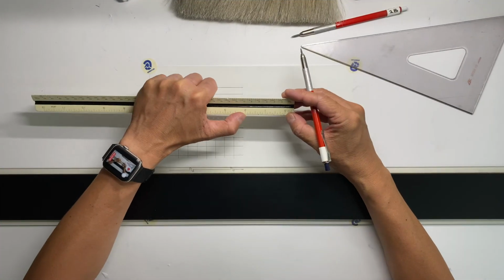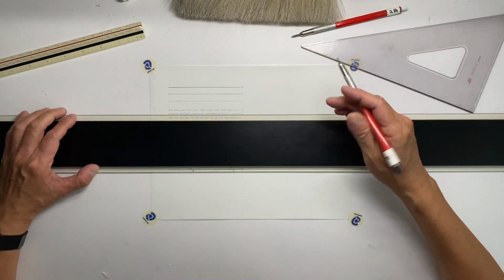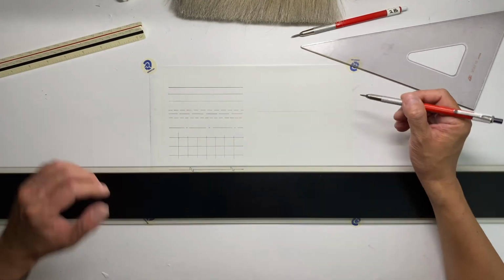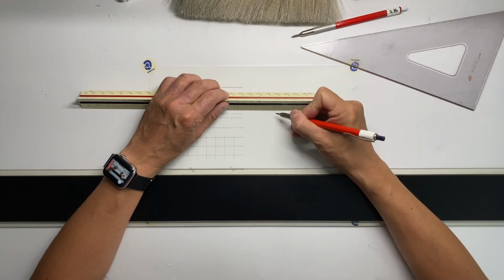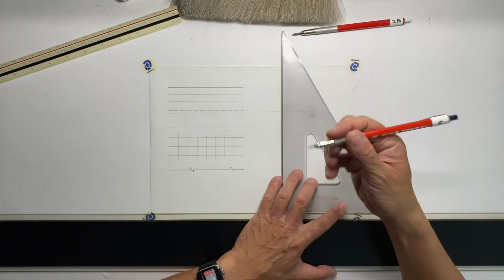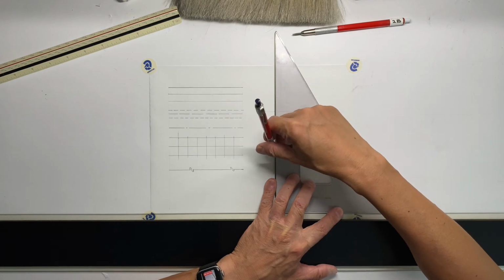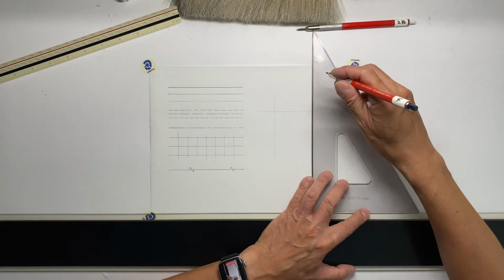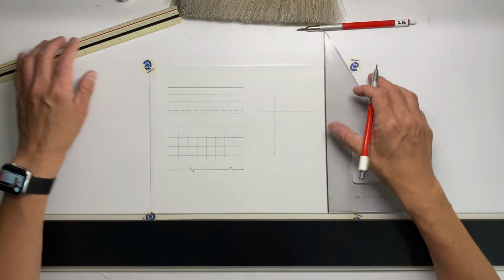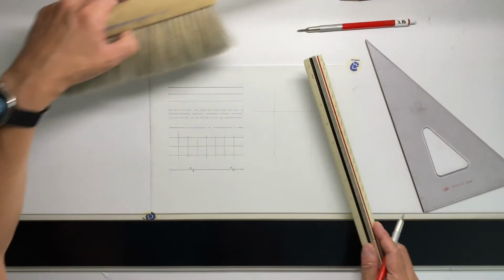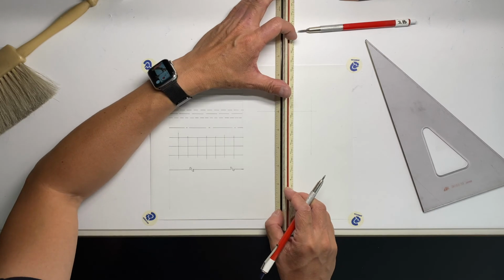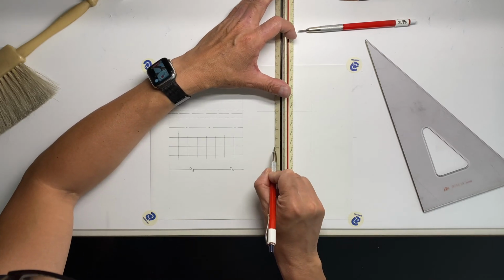Let's say I'm drawing a 2x2 square. I would draw a line first and measure it. I'm barely putting any weight on this lead, so it's very, very light. I'm really just setting up my construction line that only I can see.